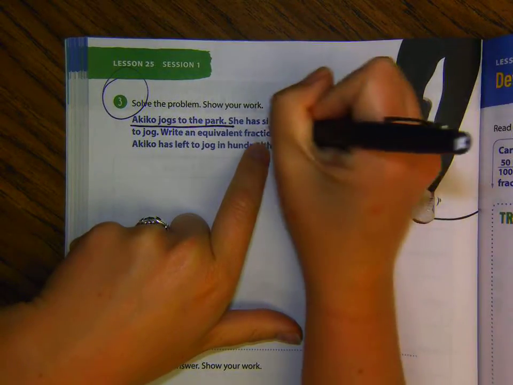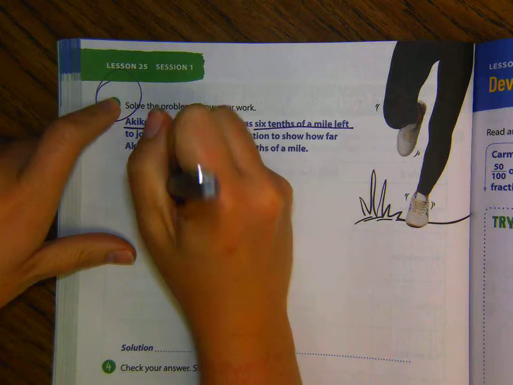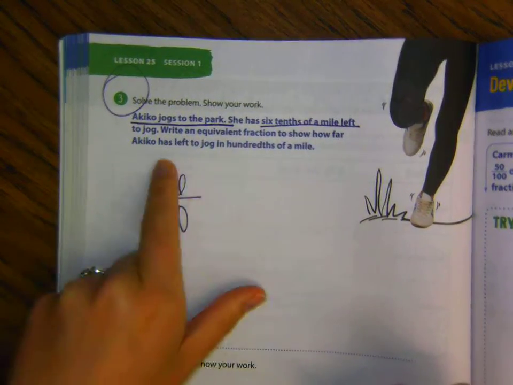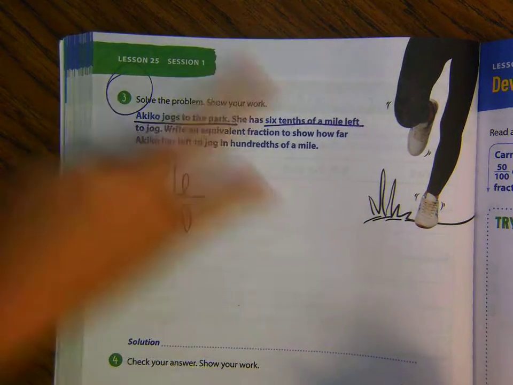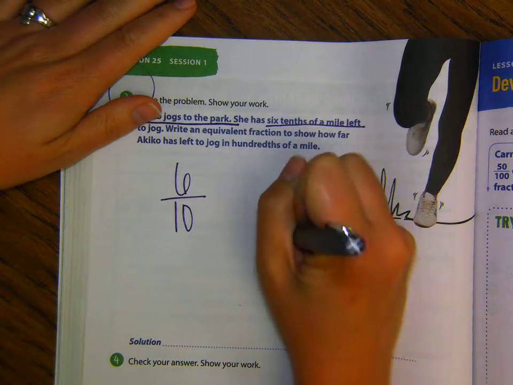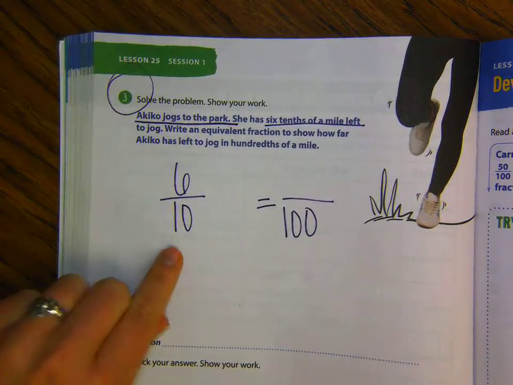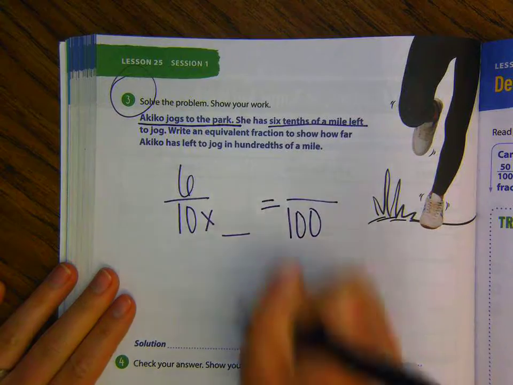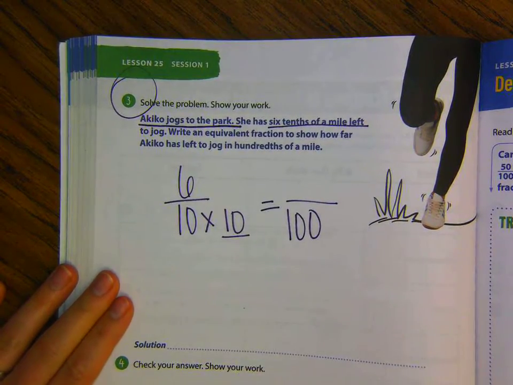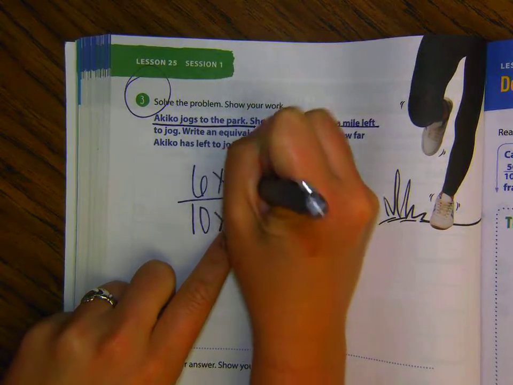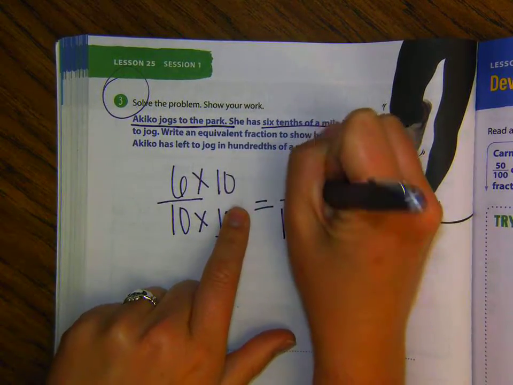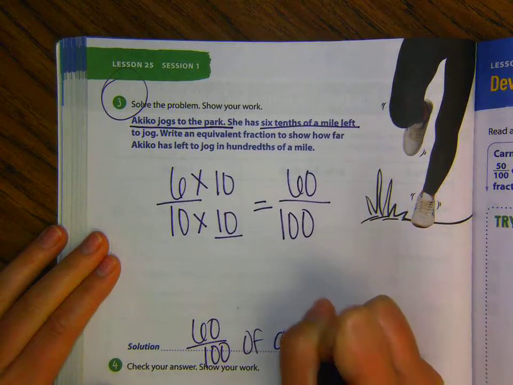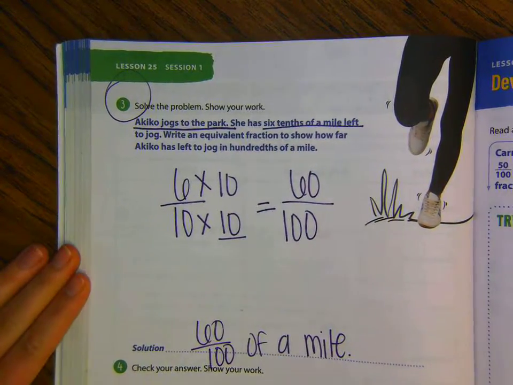She has 6/10 of a mile left to jog. Write an equivalent fraction to show how far Akiko has left to jog in hundredths of a mile. So I need to get to hundredths. I'm going from a smaller number to a bigger number. So 10 times what will get me 100? And that would be 10. And whatever I do to the bottom, I have to do to the top. 6 times 10 would give me 60. So she has 60 hundredths of a mile left to run. Okay?